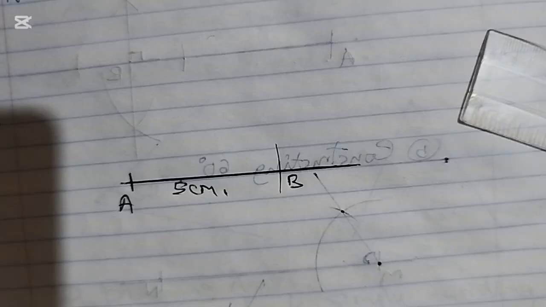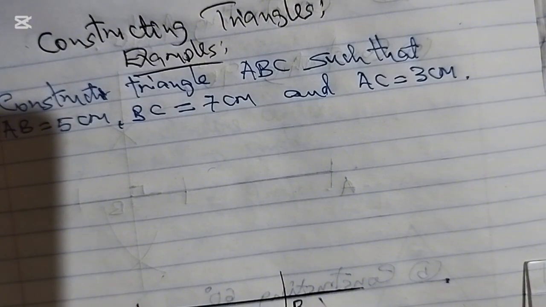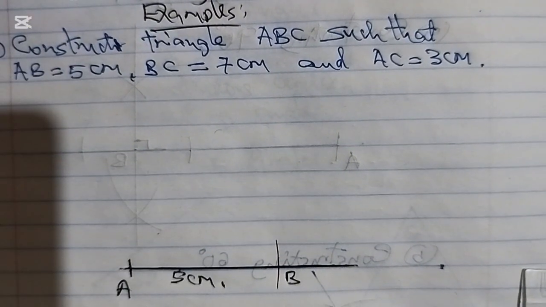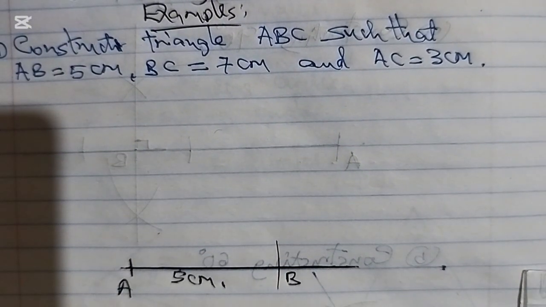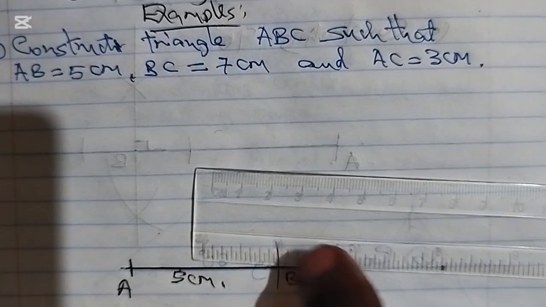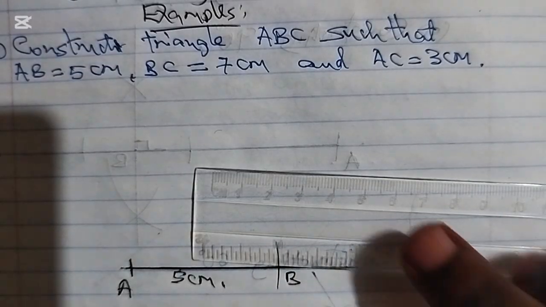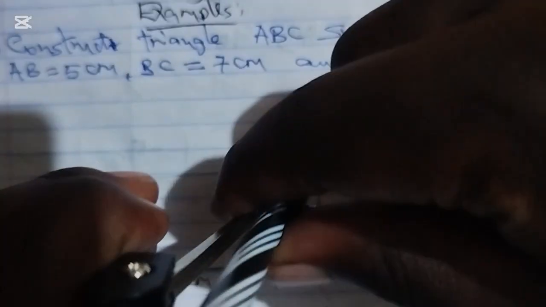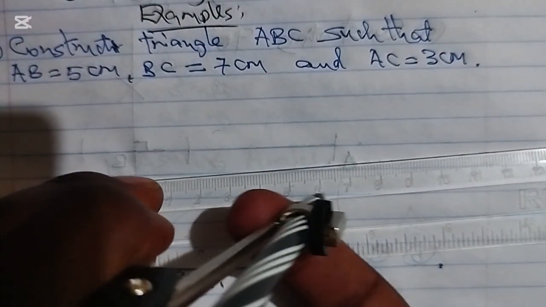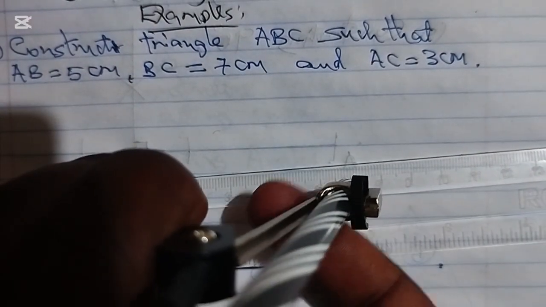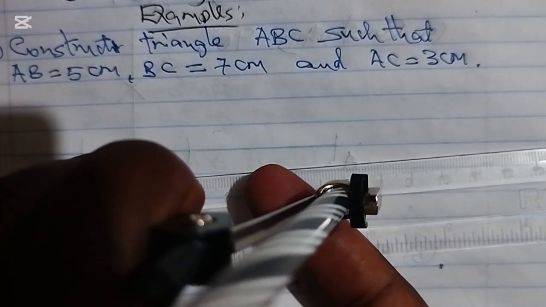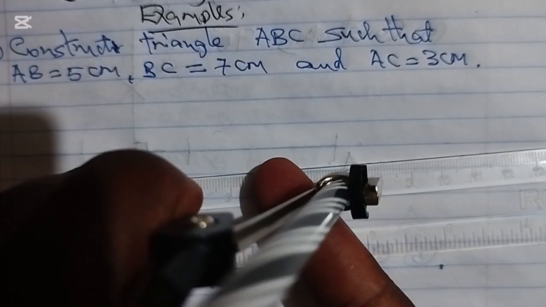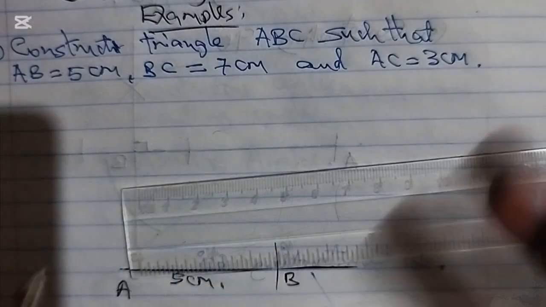BC, from B to C should be 7 centimeters. As per the question, BC should be 7 centimeters. Again, I use my ruler and a pair of compass to measure the 7 centimeters. I'm going to extend my compass up to 7. It is now at 7.